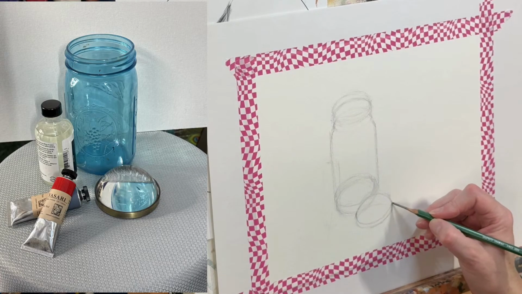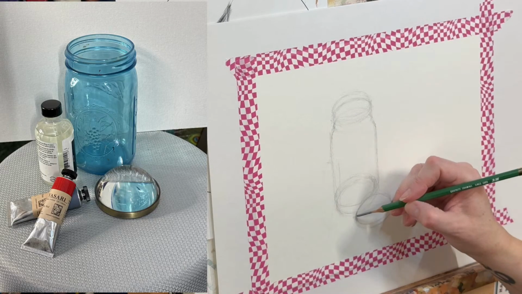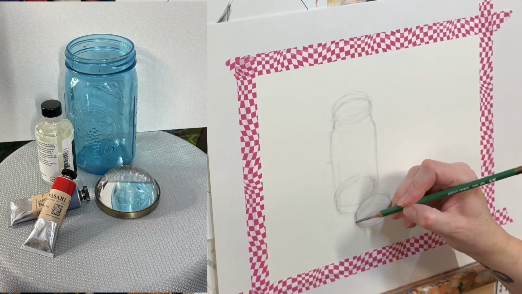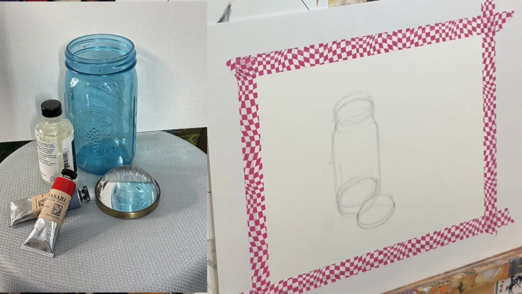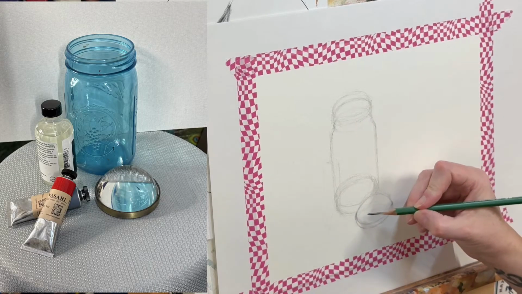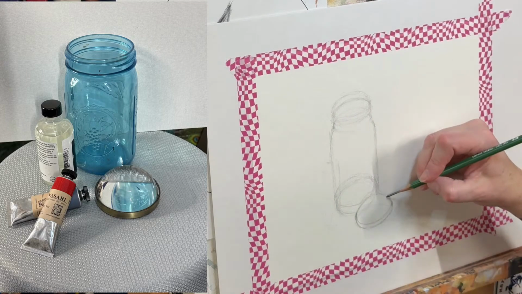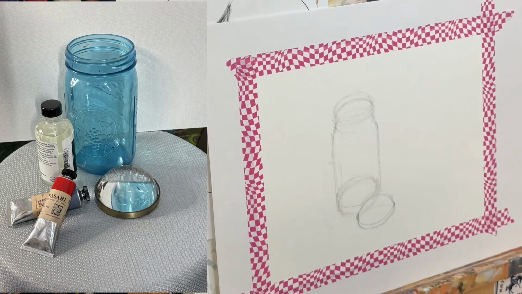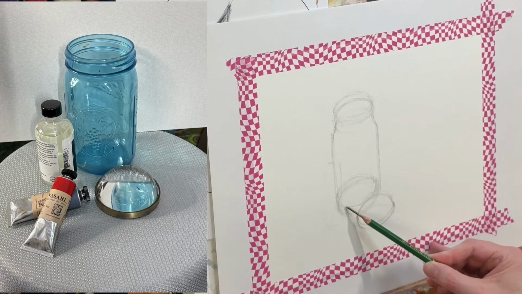And of course, we just kind of got after it here. When you're at home and you're working on this yourself, I highly recommend just really sitting and looking at your objects for a little bit and just really kind of looking and seeing them there. Because I think that will really help you.